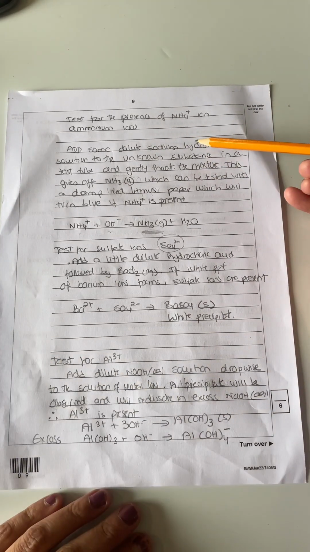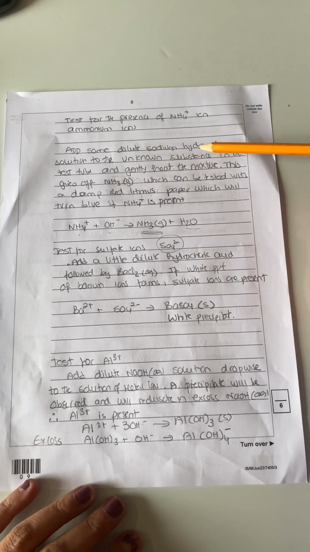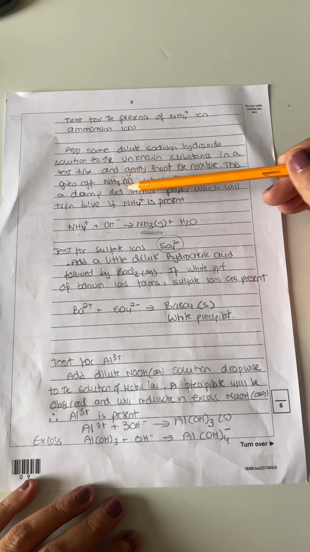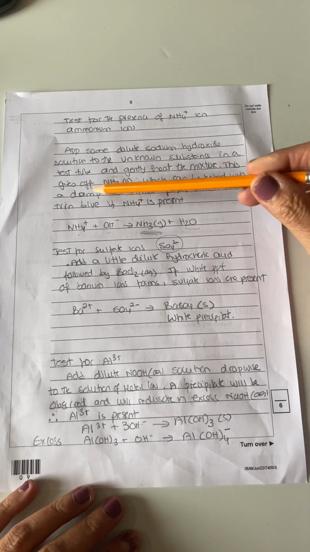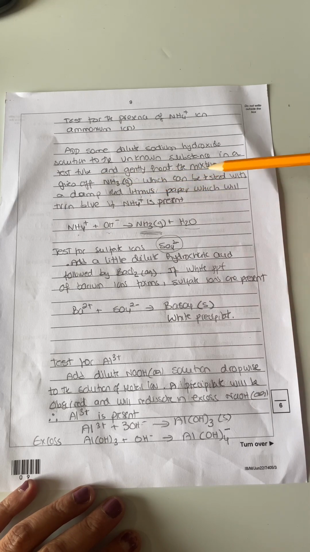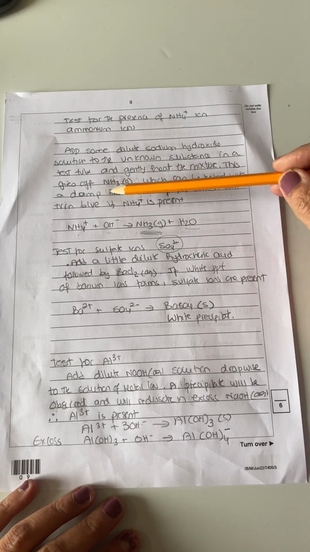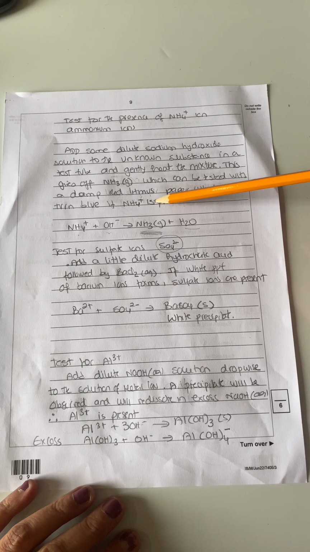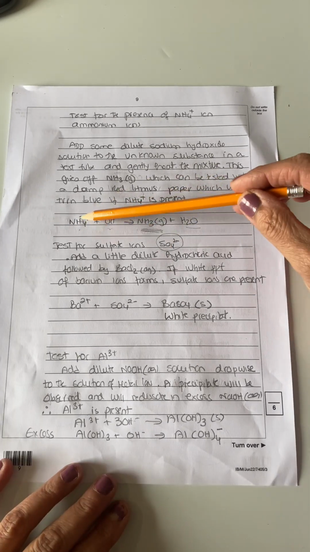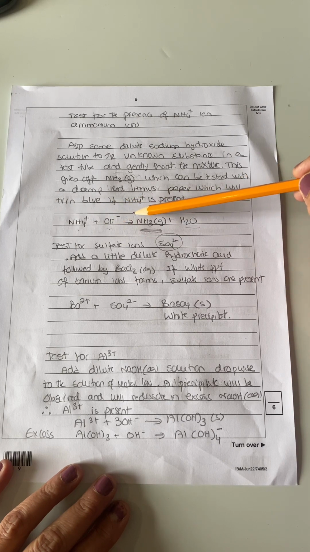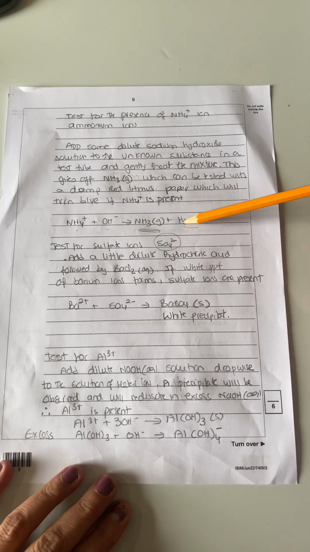Add some dilute sodium hydroxide solution to the unknown substance in a test tube and gently heat the mixture. This gives off NH3 gas, which can be tested with damp red litmus paper, which will then turn blue if NH4+ ions are present. Okay, so the equation for that is NH4+ + OH- gives you NH3 gas plus water.